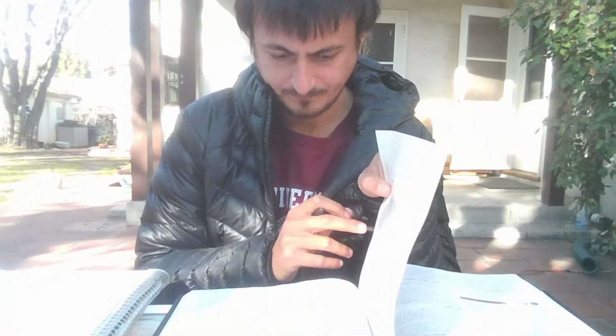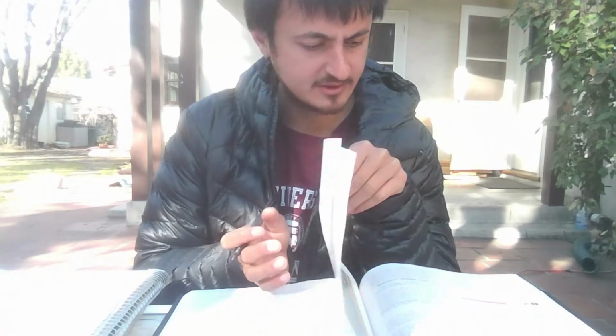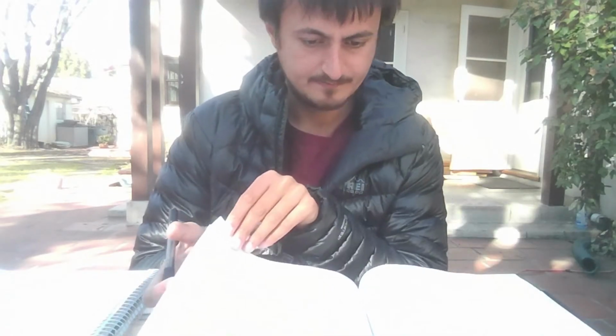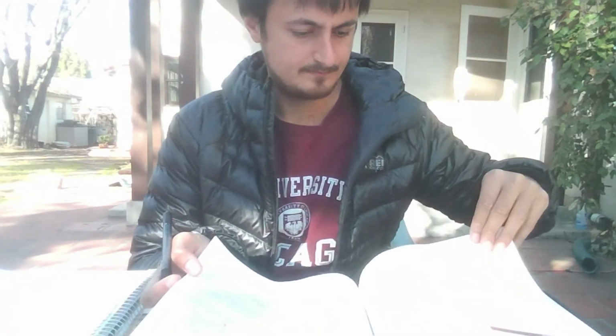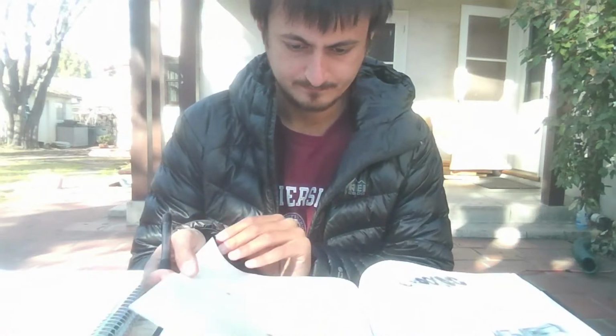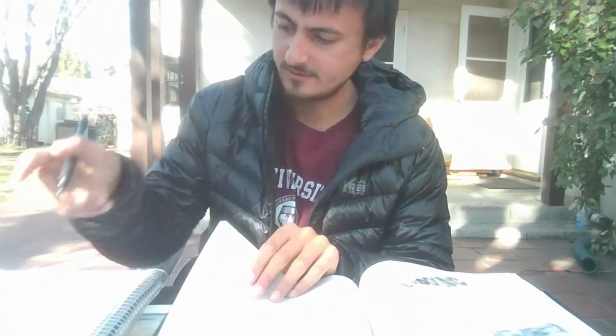Okay. What's another name for the Cartesian coordinate system? Rectangular.